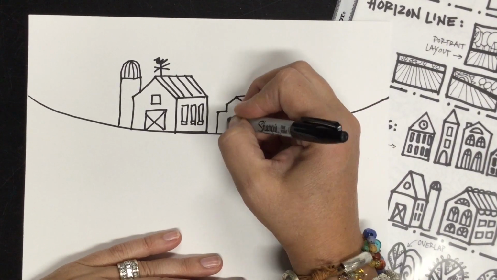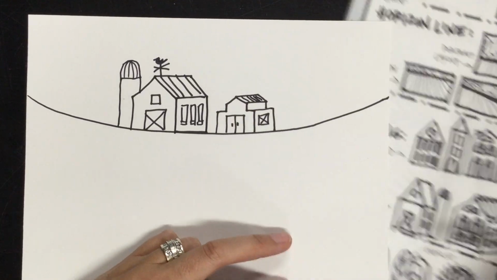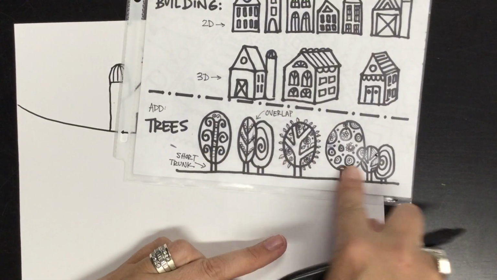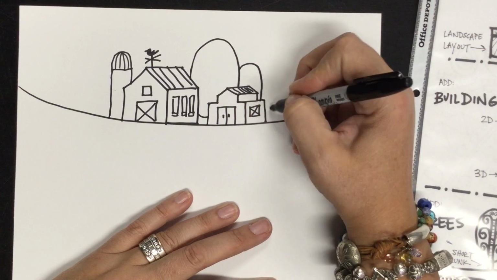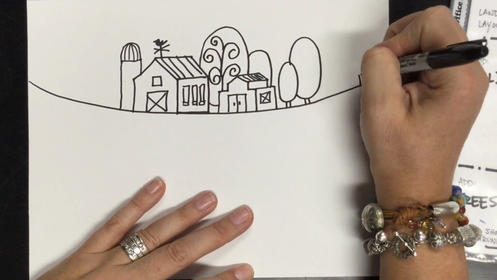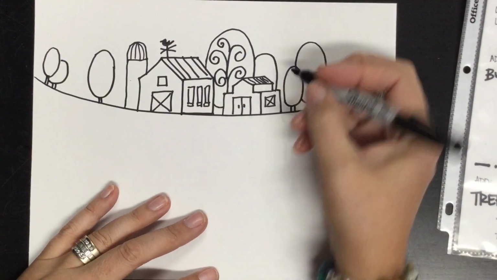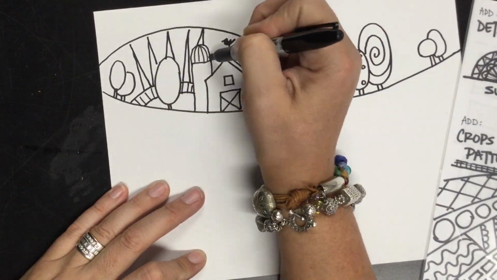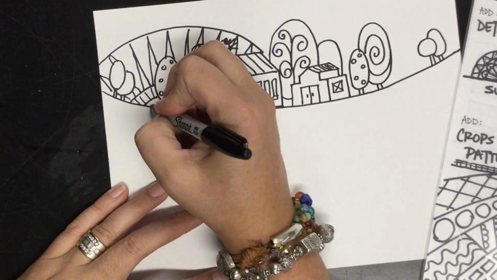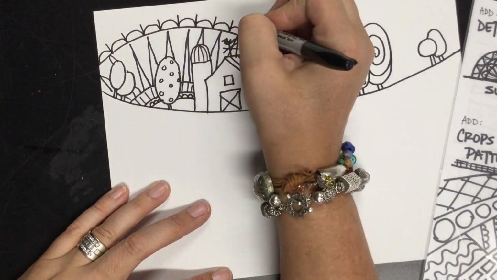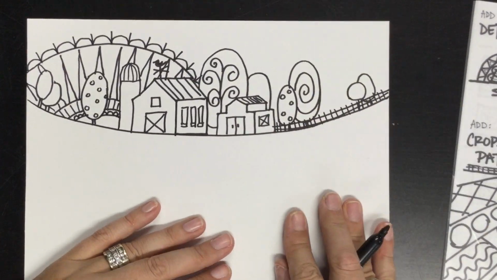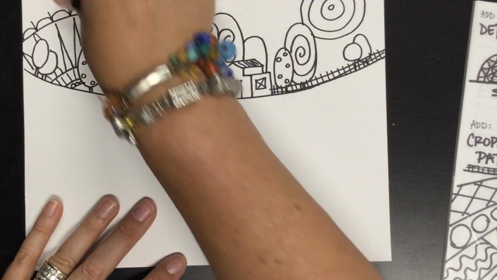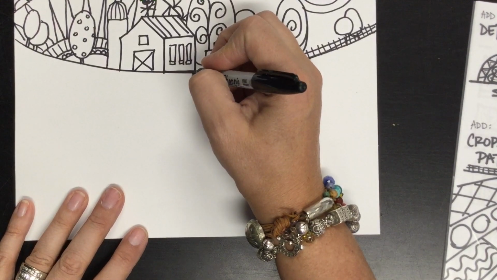And then after you've done your buildings, you're going to move on to the tree section, and you'll just always refer back to your guide sheet. So I'm making my trees kind of mid-size, but if you have a lot of space on your horizon line, it could be even bigger. When you flip your idea sheet over, you'll see that there's other ideas like suns and fencing that I'm adding here. And I actually put my sun in the background.